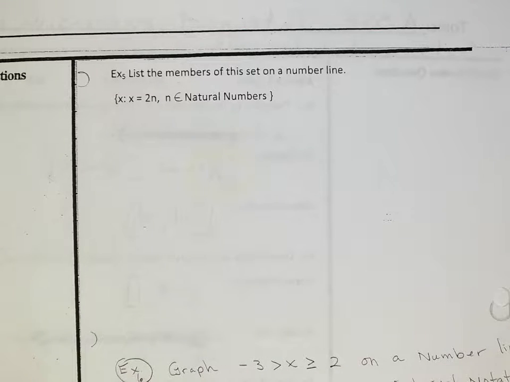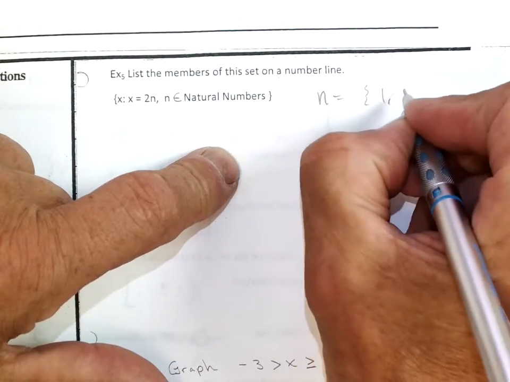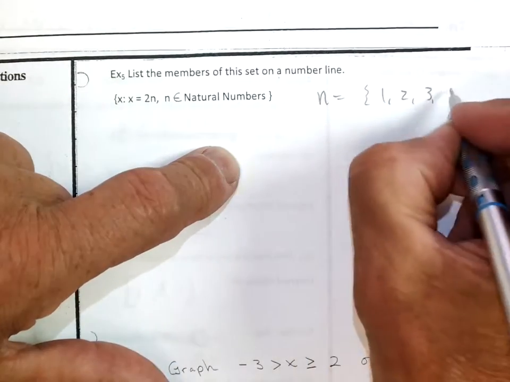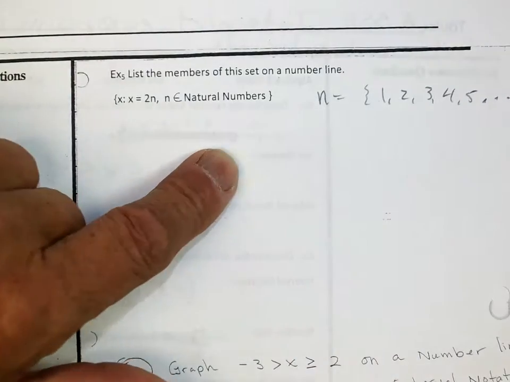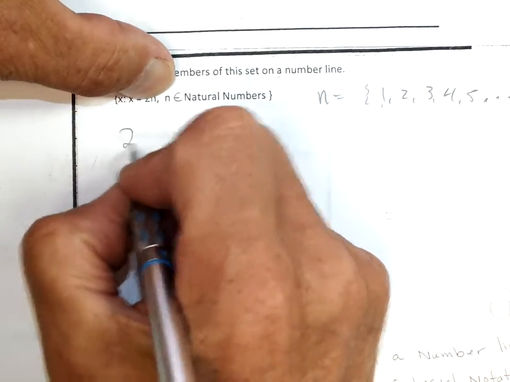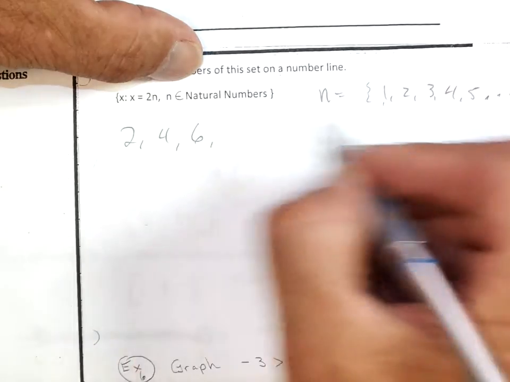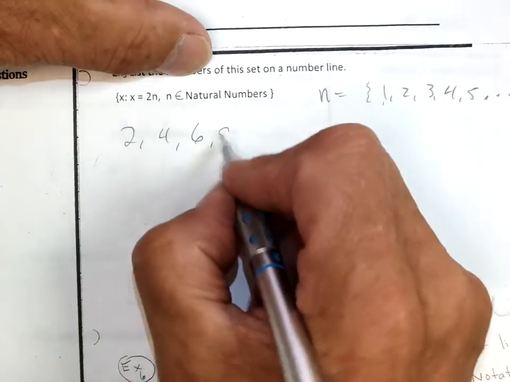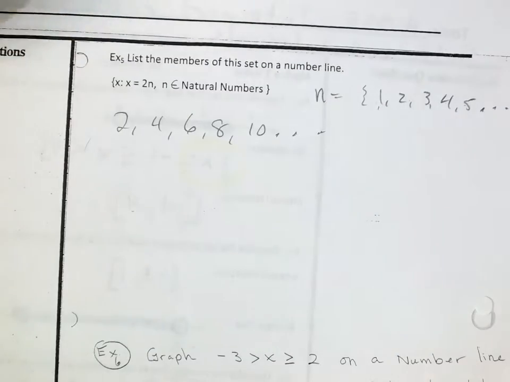Isn't that it, right? So, I mean, if n is really equal to the numbers 1, 2, 3, 4, 5, dot, dot, dot. You guys agree with that? N represents the natural numbers, right? Then I plug in 1, I'm going to get 2. So my set's going to be 2. Put in 2 and I get 4, right? Put in 3 and I get 6. Put in 4 and I get 8. Put in 5 and I get 10. And then so forth and so on, right?